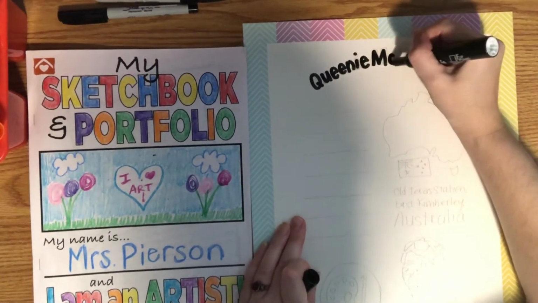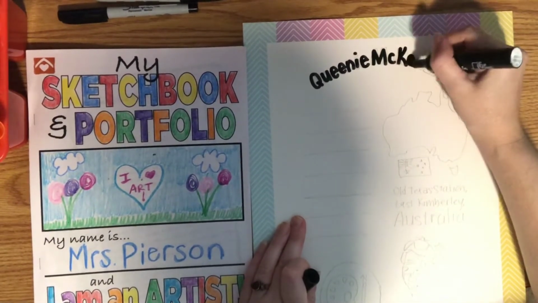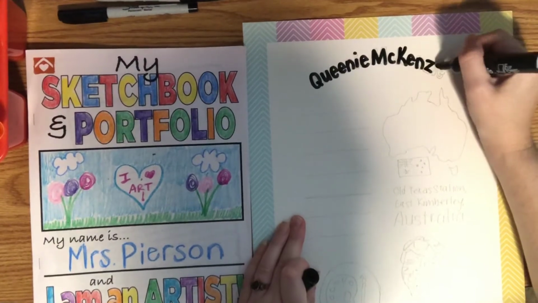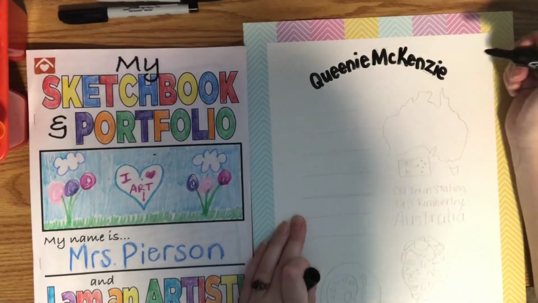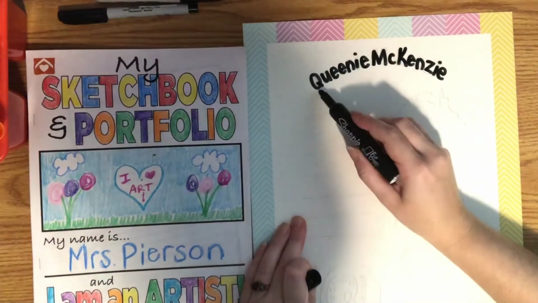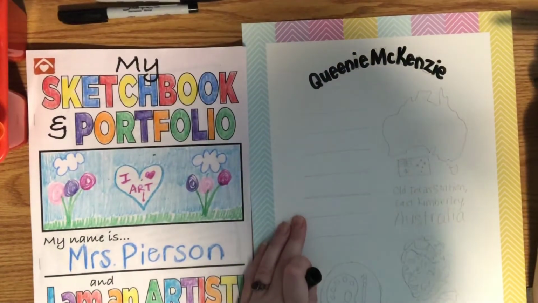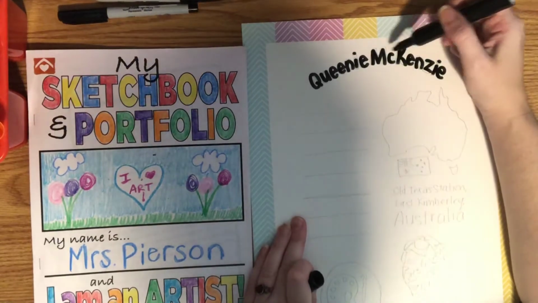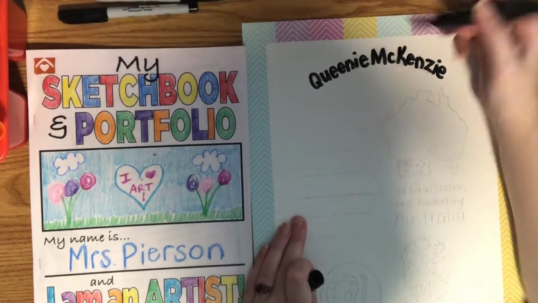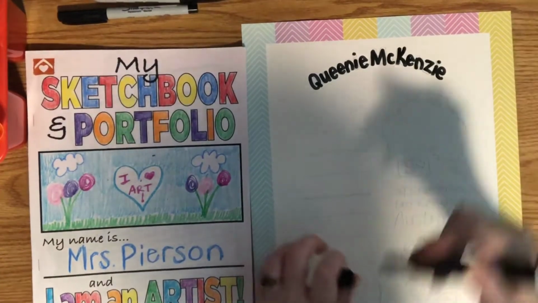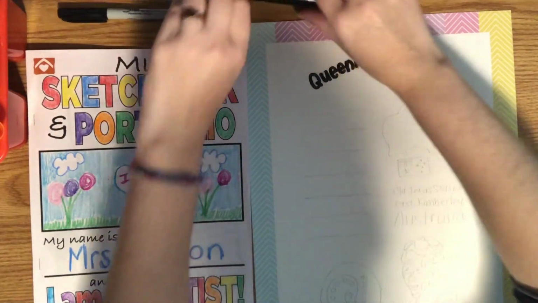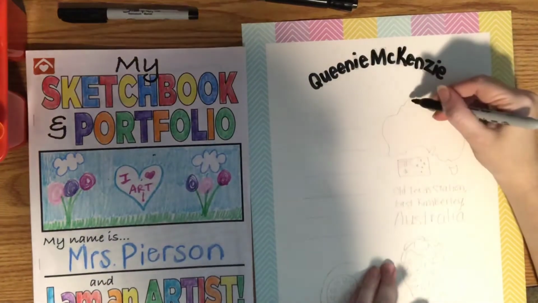So, we are learning about Queenie McKenzie. Isn't her name really fun? What word do you see in there? Queen, like a queen and a king. And then her last name has 2 capital letters. Queenie McKenzie. And she is from Australia.